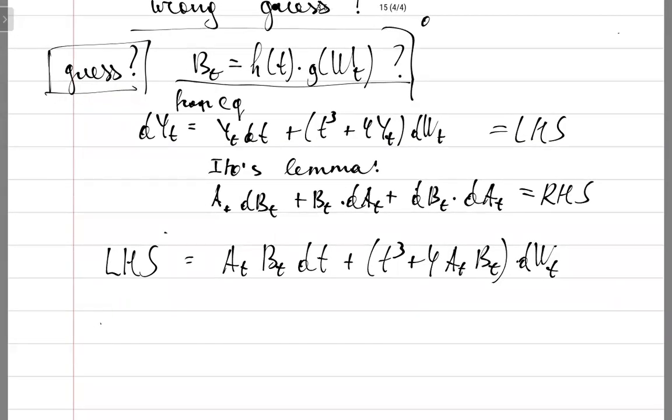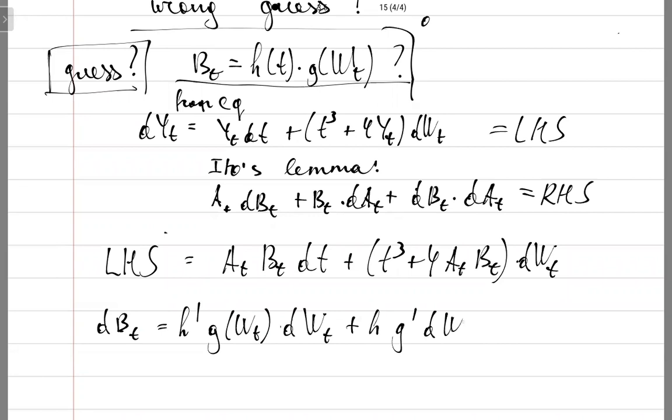If I take dBt, it will be h prime g dt plus h g prime dWt plus one over two h g prime prime dt.